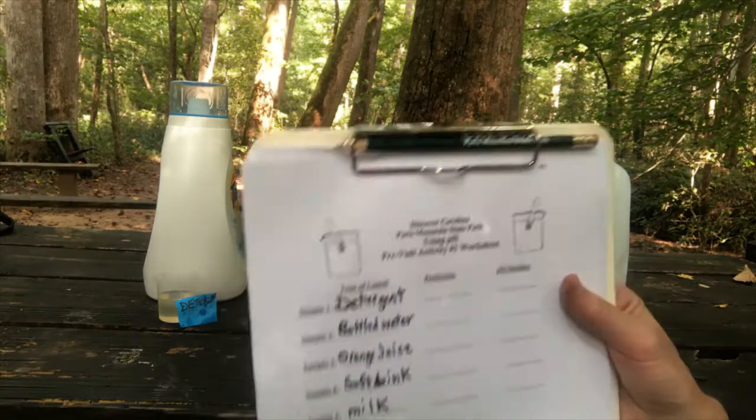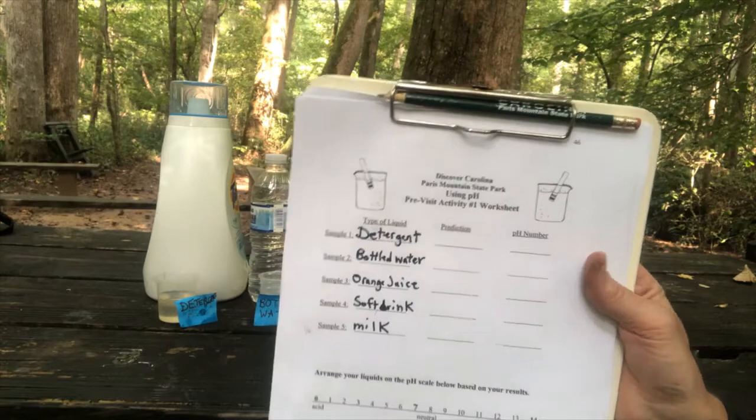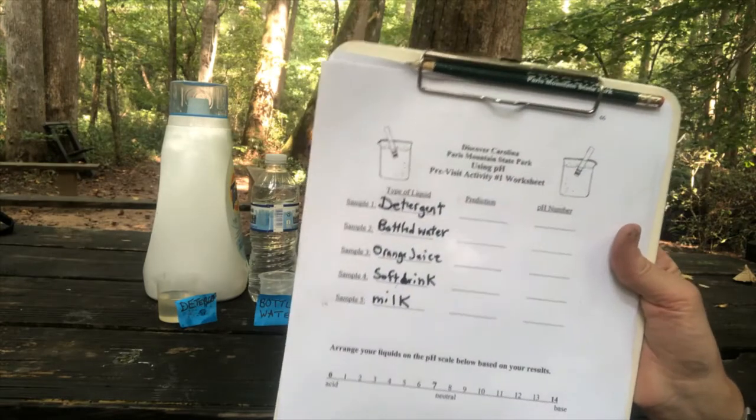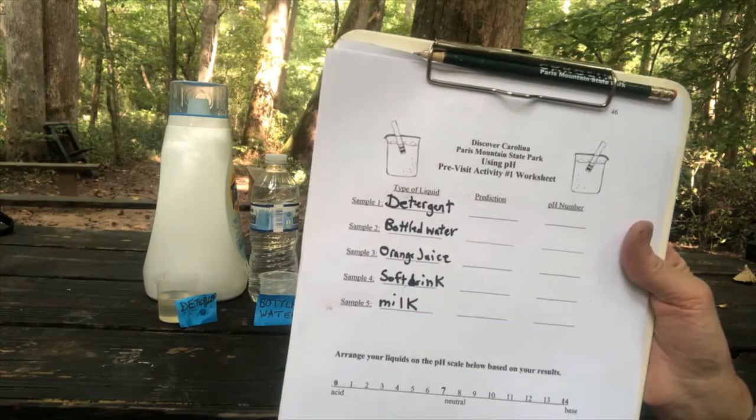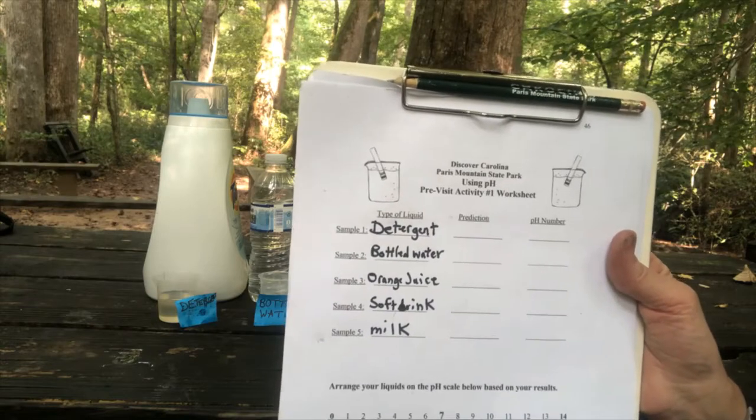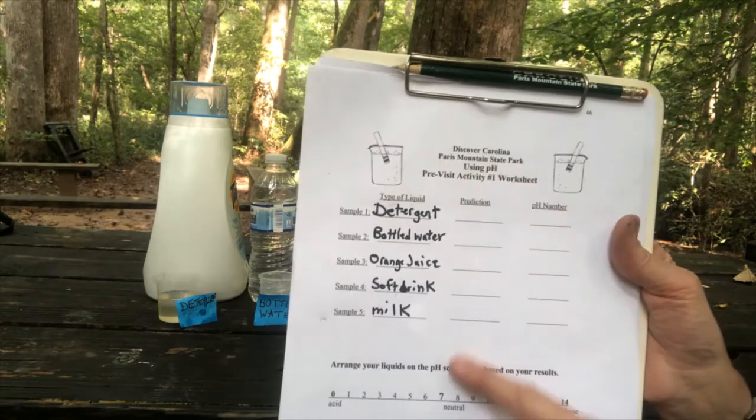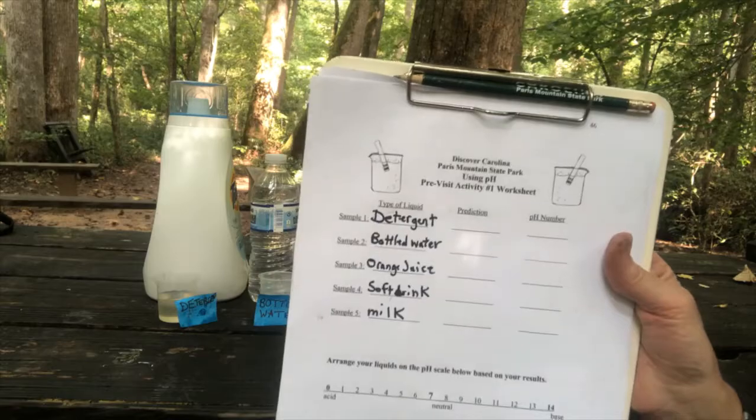The next part of this will be to predict, to use what you already know about these liquids, since they are kind of commonly used liquids, what you might know to determine, to predict the pH. Make a prediction. How are we supposed to do that?